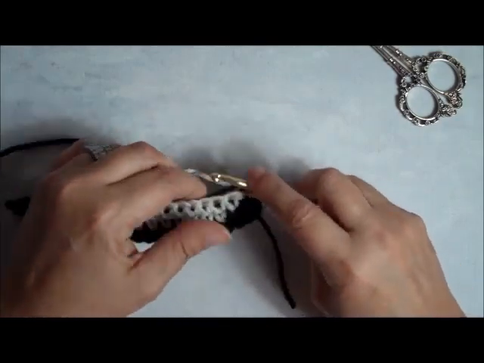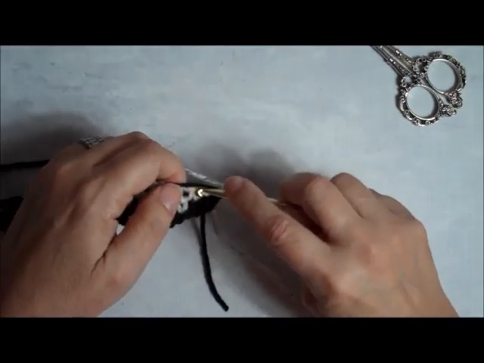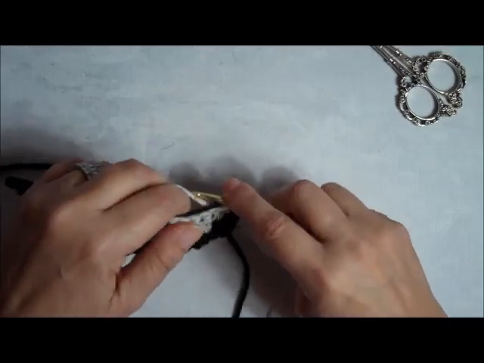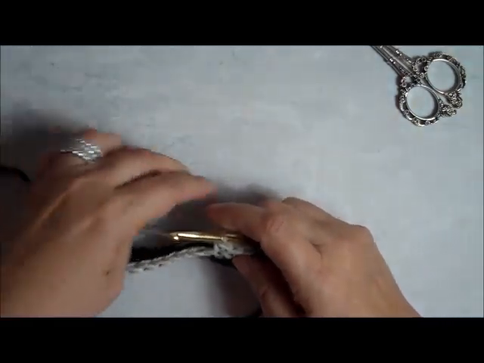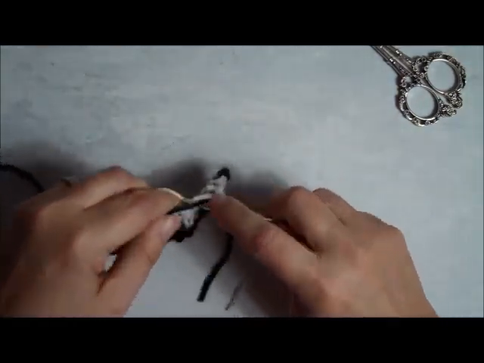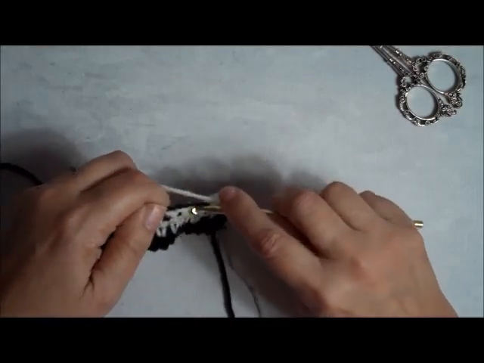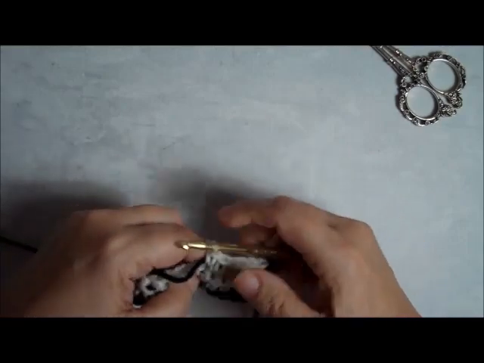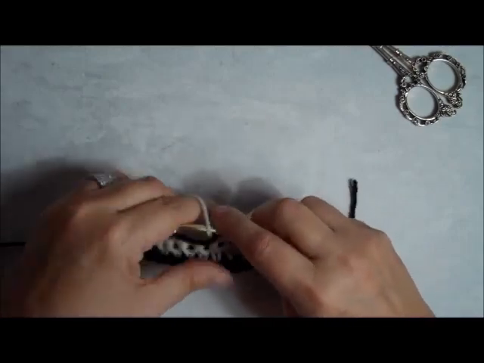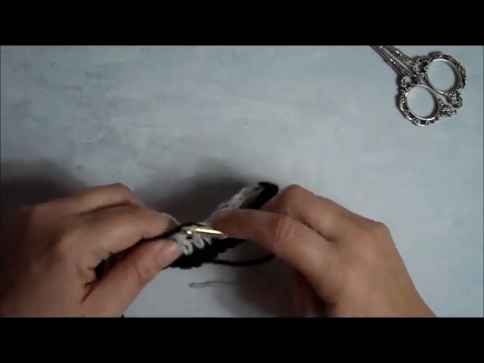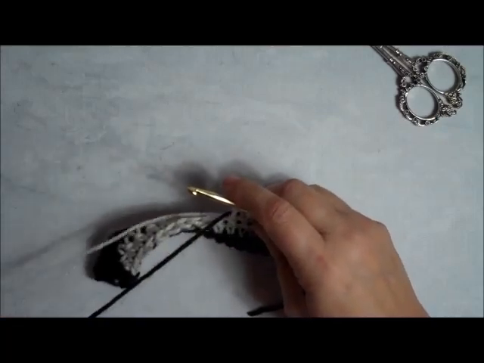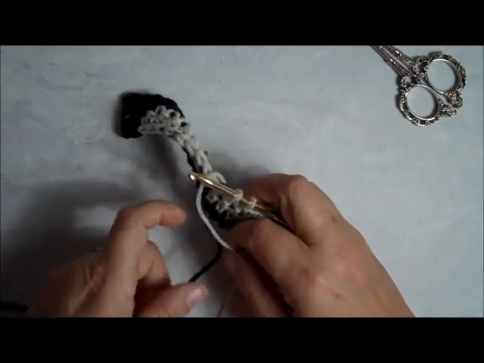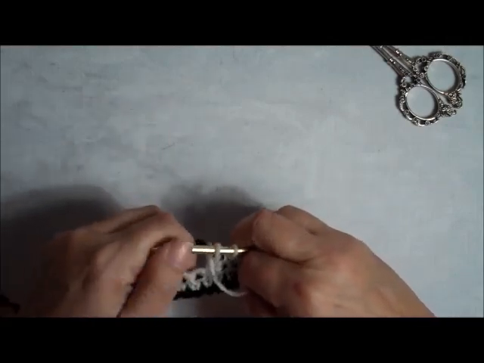1, 2, 3, 4, 5, 6, 7, 8. Looking ahead, we know that our 8th stitch was our last stitch in this color for this section.